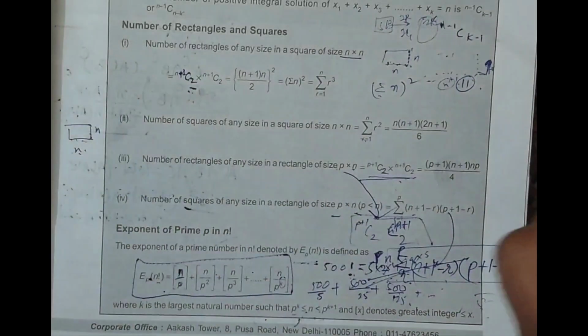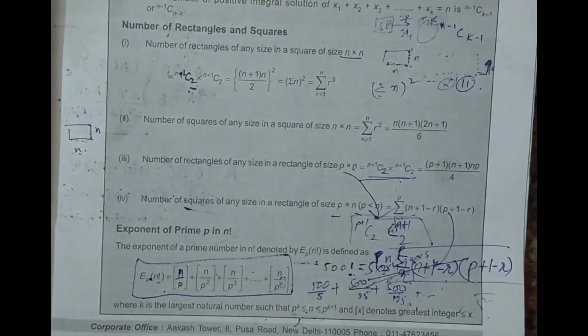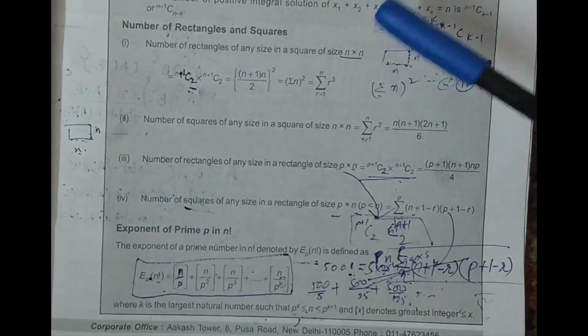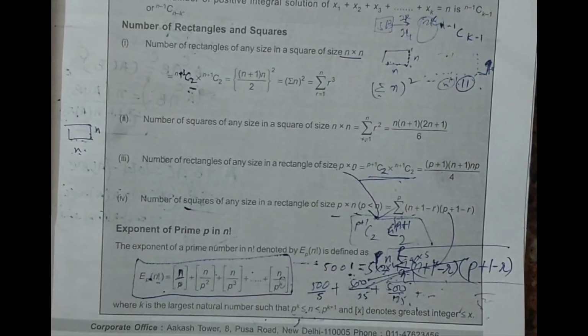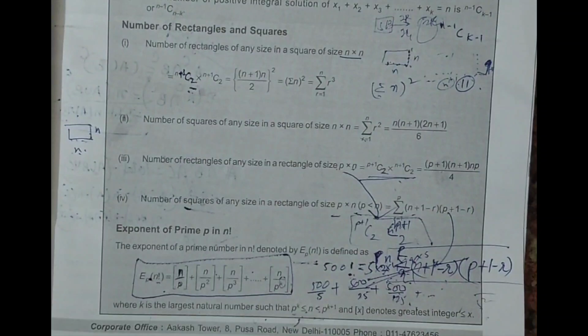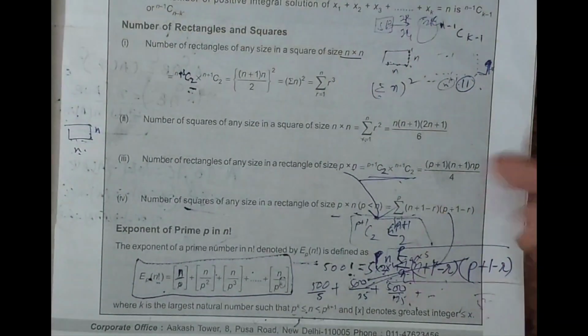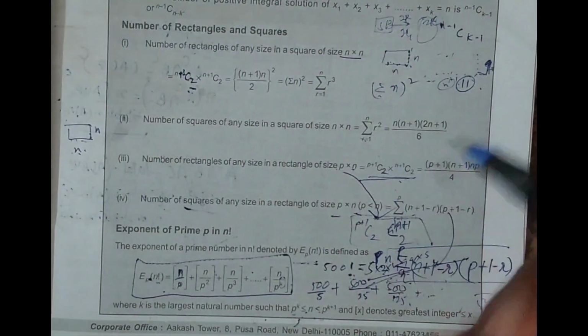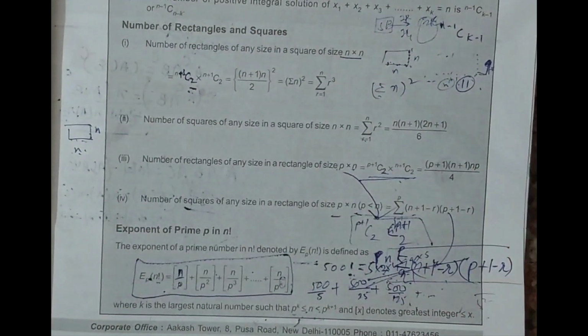Though I have taught you everything from rearrangement to the number of squares, rectangles, integral solutions, factors of numbers, still practice, because all the formulas will change once the question is changed. Every question has a different formula. Believe me, I solved the questions of this chapter, and each of them used a different formula.